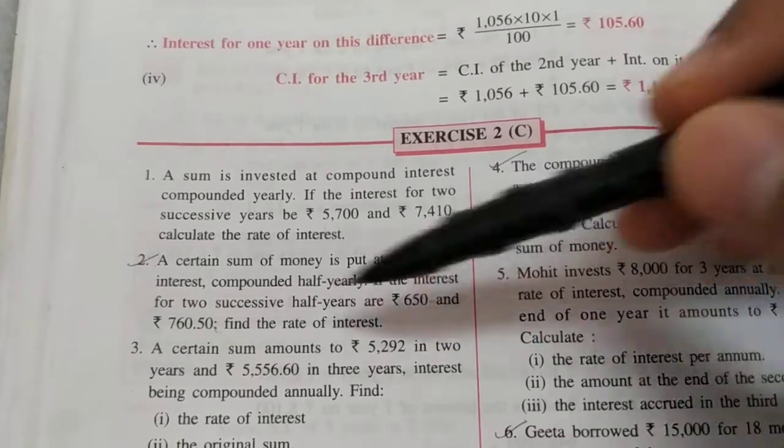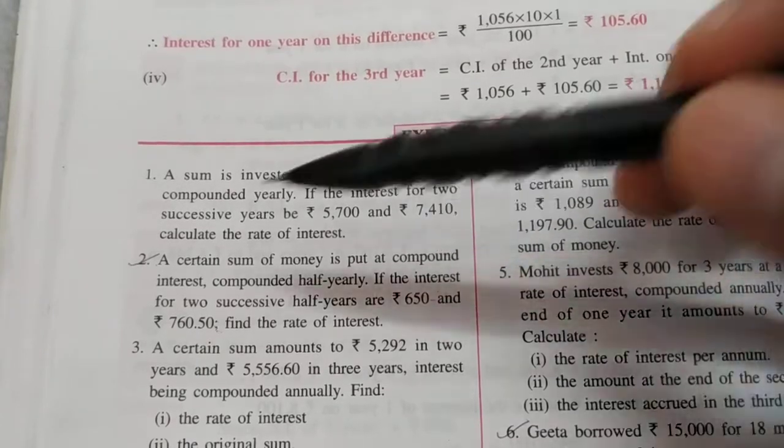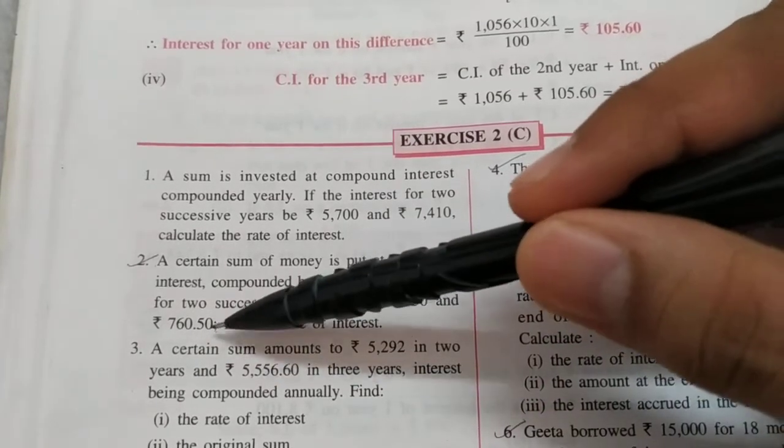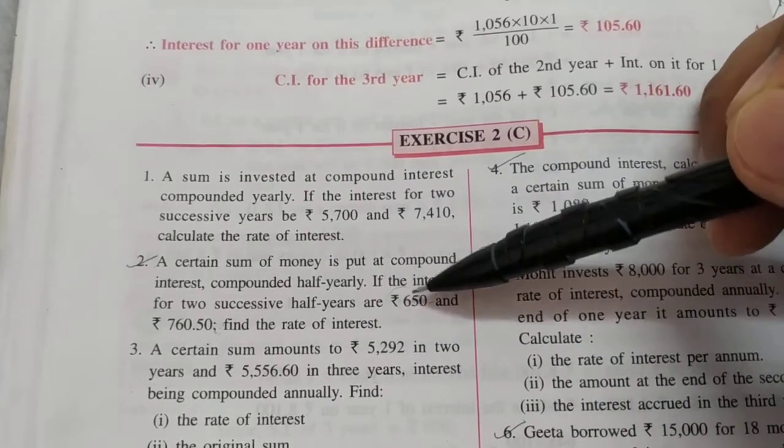So the difference between them, which is rupees 110.50, that extra interest was simply because this was added to the principal for the next half year.